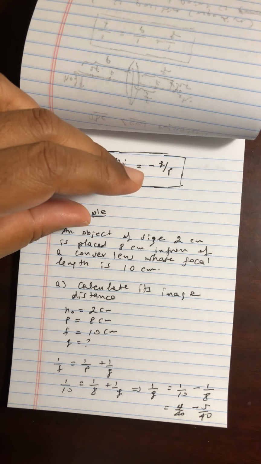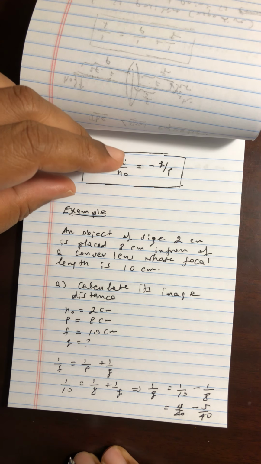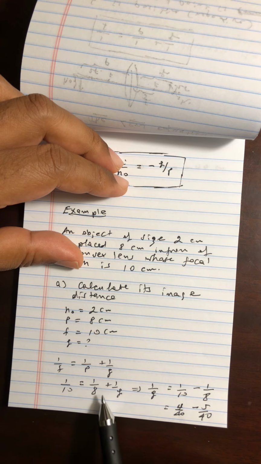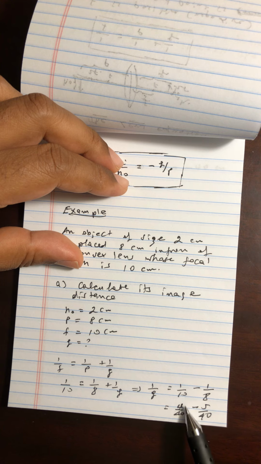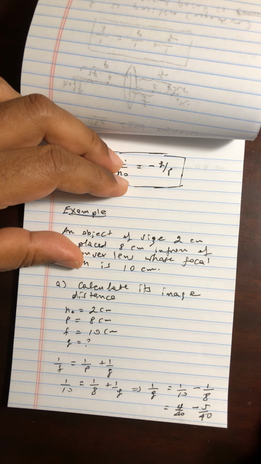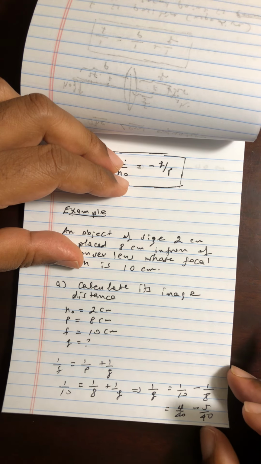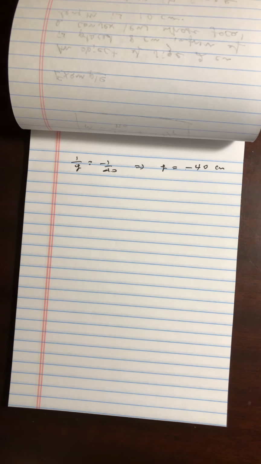Let me check: 1 over 10 is 4 over 40, and 1 over 8 is 5 over 40, so you get negative 1 over 40. The Q is negative 40, which means the image is virtual.